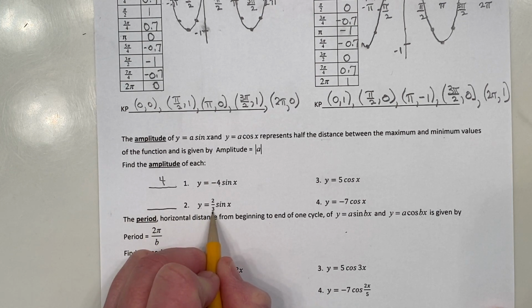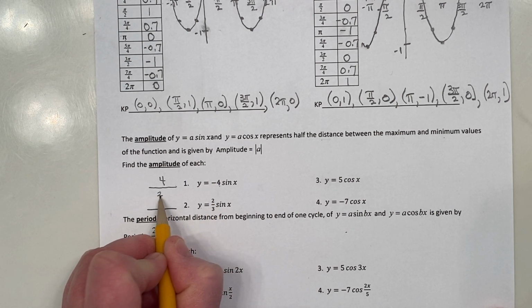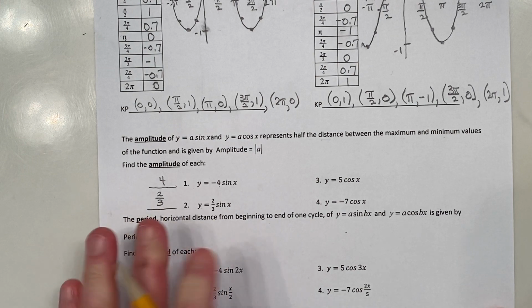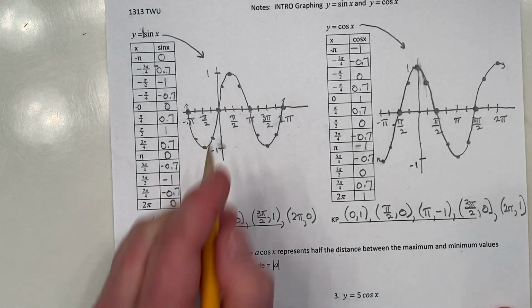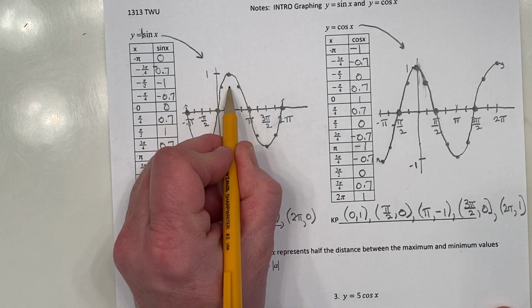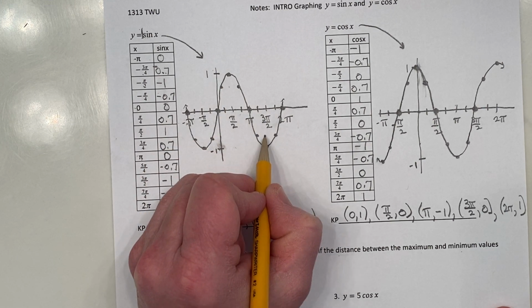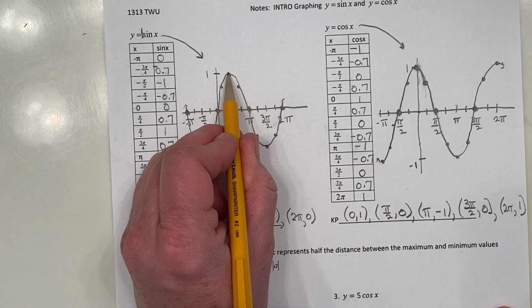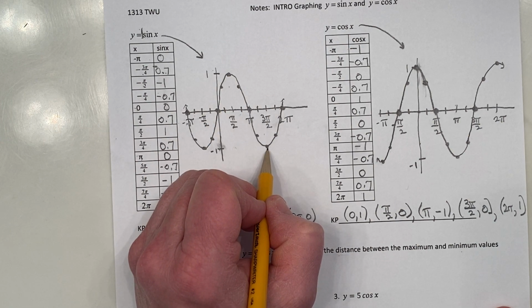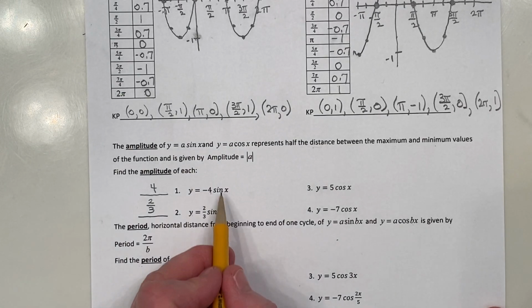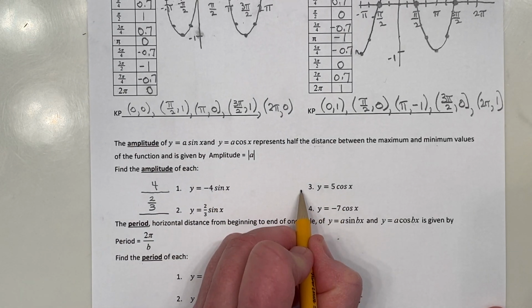Problem number 2, all we have to do is look at the a value. It's 2/3. So if we compare that to our parent function here, instead of going up to 1, I'd go up to 2/3, and that would be my max, and down to -2/3 would be my min. So that graph wouldn't reach as high as the parent function or as low. So from an equation, it's easy to determine the amplitude.